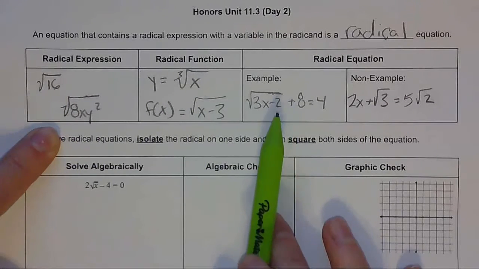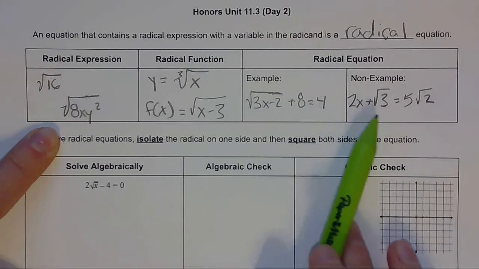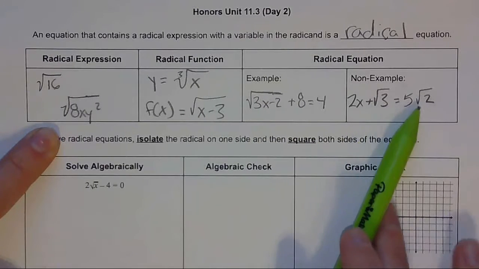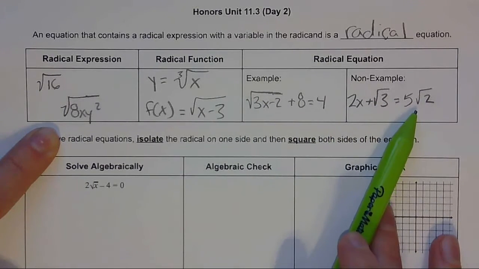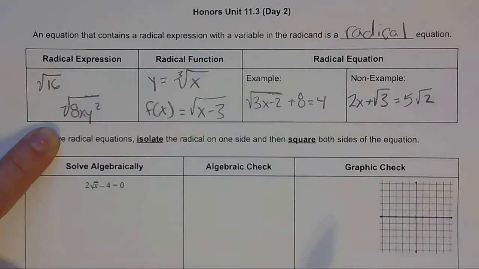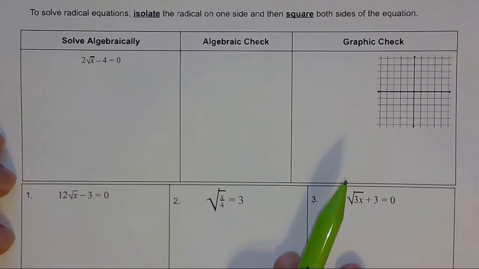A radical equation has an x on the inside and it is an equation, whereas in a non-radical equation there's no x on the inside, so this is just a straight up equation that happens to have messy numbers hanging out. So it's got to have that x on the inside. And to solve it, you literally isolate the radical and square both sides. It's a very easy process.